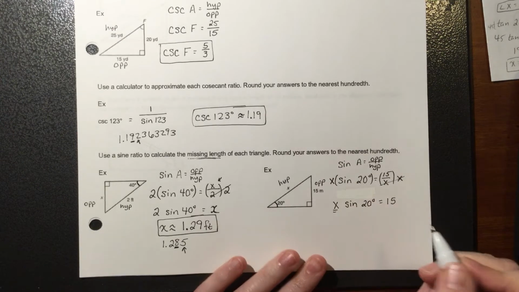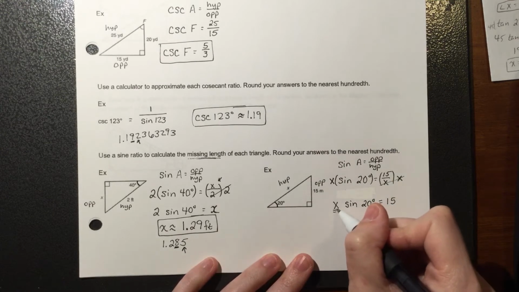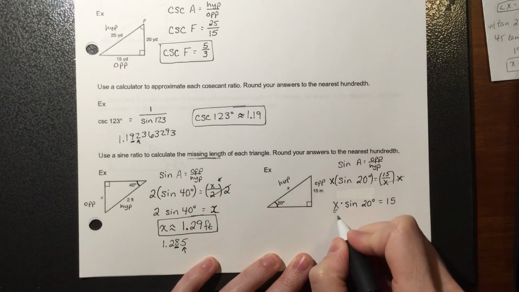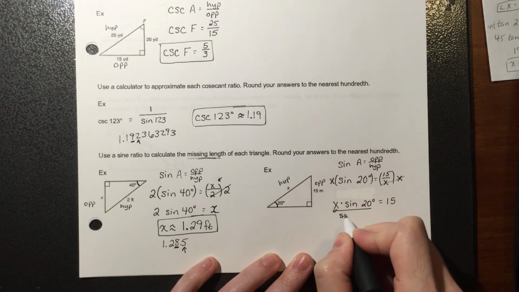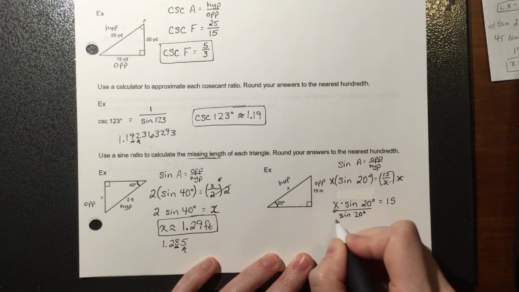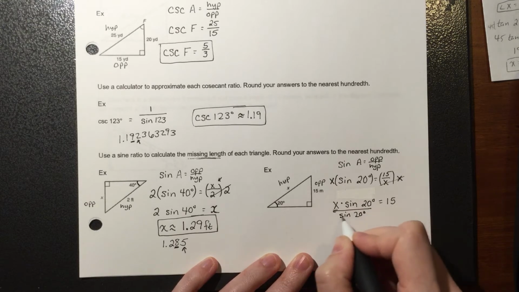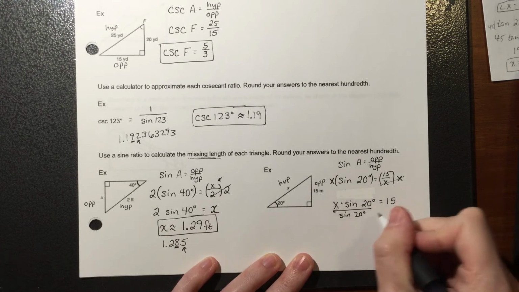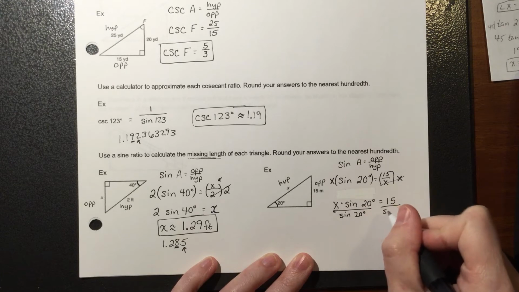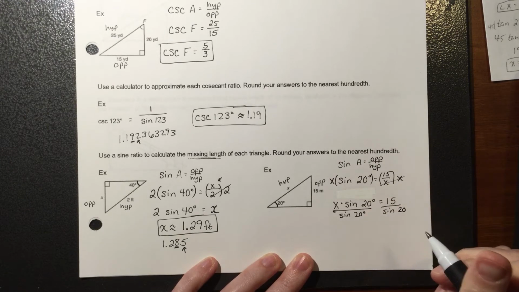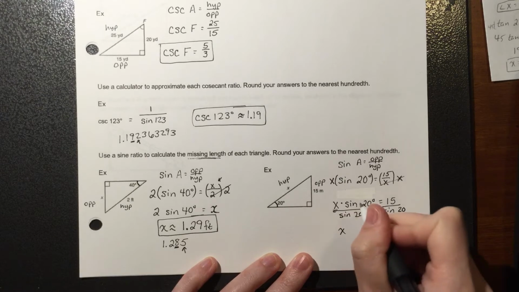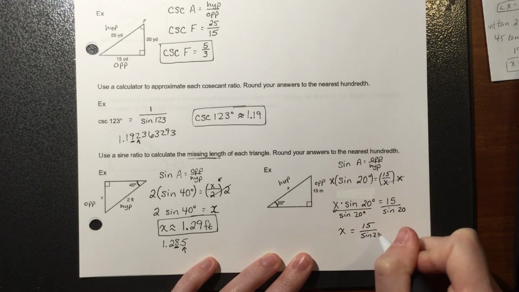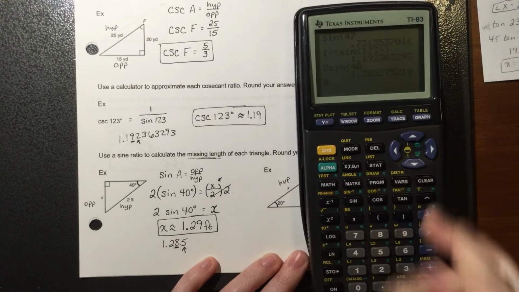And our goal is to get x all by itself. The operation that's between x and the sine of 20 is multiplication. So to undo multiplication, we divide both sides by the sine of 20 degrees. And this is all one math phrase. You cannot separate the sine of 20 degrees. You've got to leave it all together. So divide the left side by sine of 20, divide the right side by sine of 20. So x, these two are going to simplify, is going to be equal to 15 over the sine of 20 degrees.